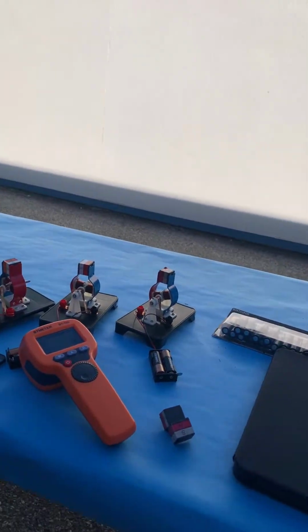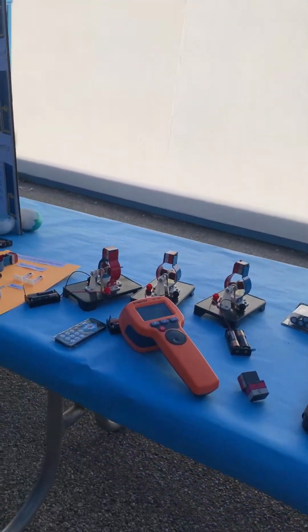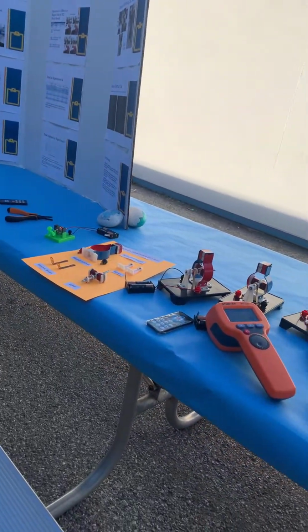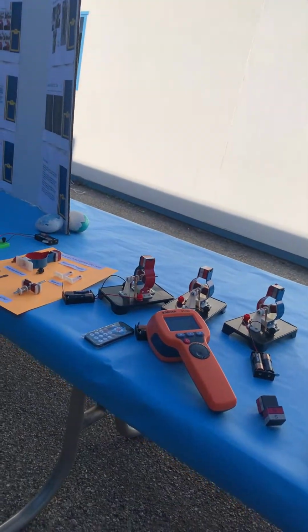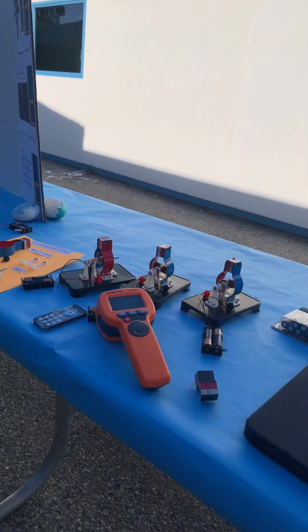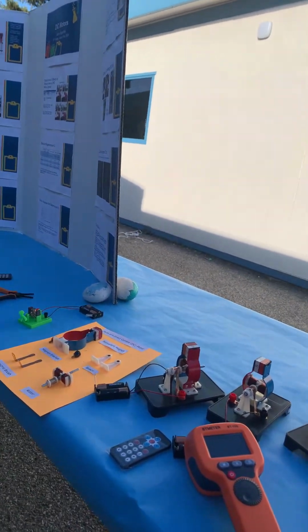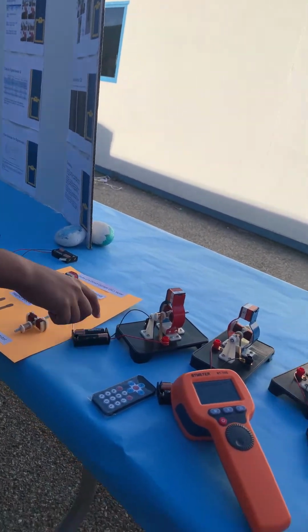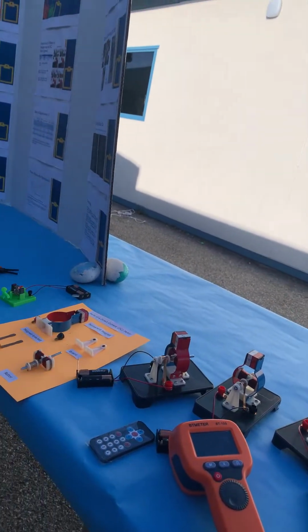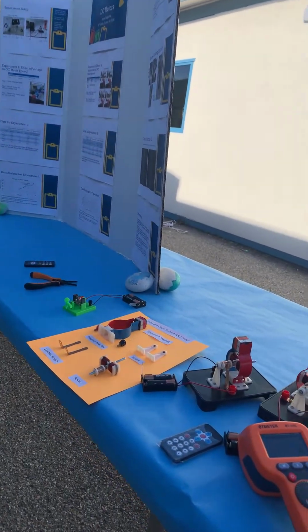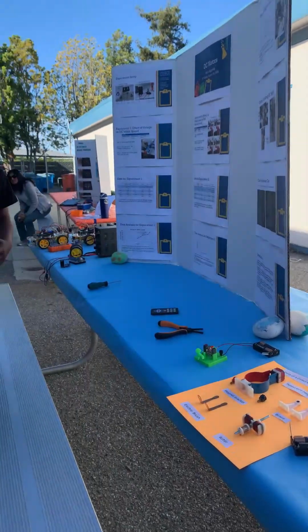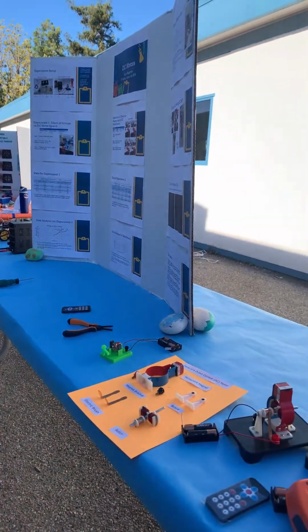So after learning all this, I wanted to know two things. Was voltage better for increasing DC motor speed, or was magnet size better for increasing DC motor speed? So I ran some experiments, and instead of connecting the DC motor to the battery, I connected it to this, and I changed the voltage and recorded the results. And I saw that the higher the voltage, the higher the DC motor speed.